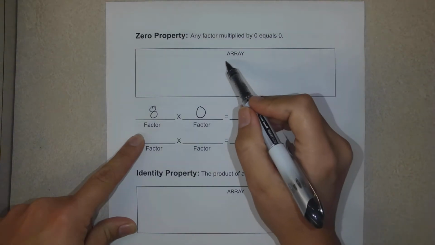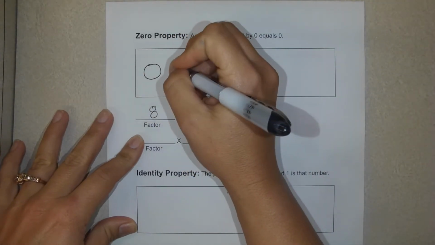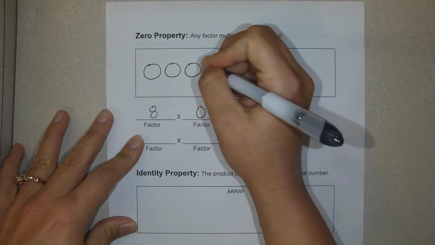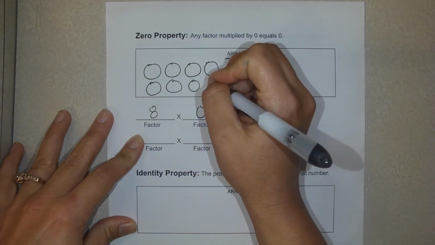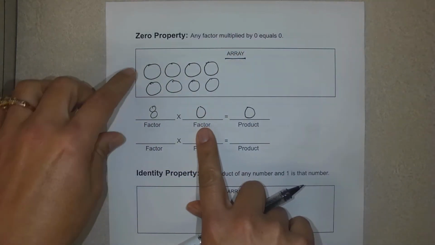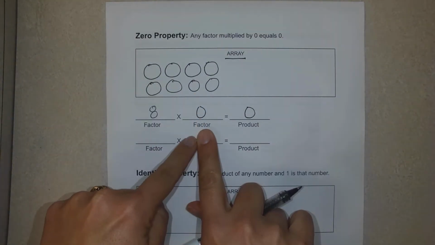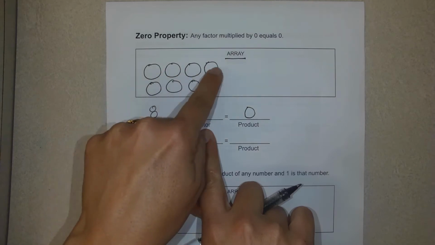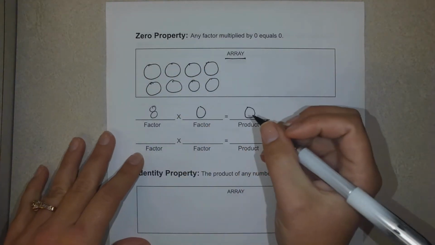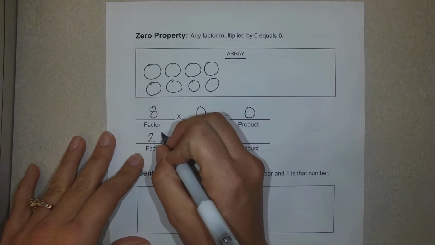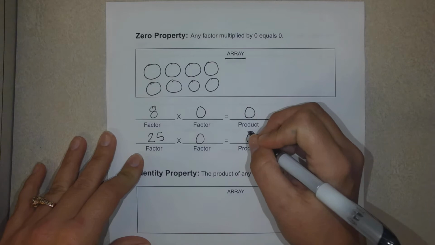And I'm going to show you an array as an example, and most arrays are shown as little circles, and inside the circles there's 8 groups of how many? 8 groups of nothing. So how many's in here? Nothing. I could do a different number. I could do 25 times 0, and the product will stay 0.